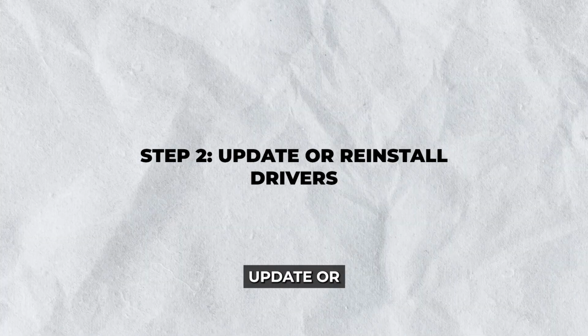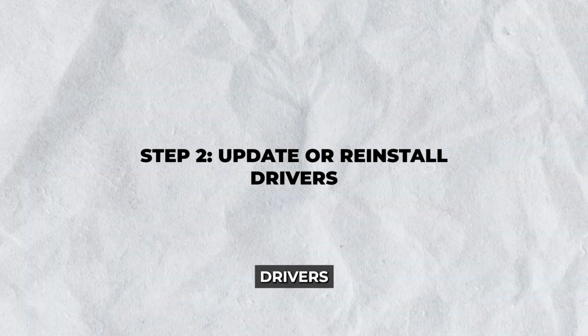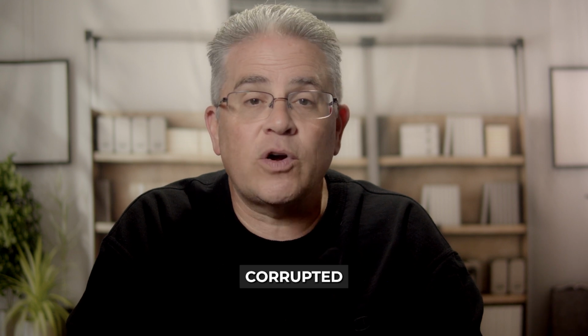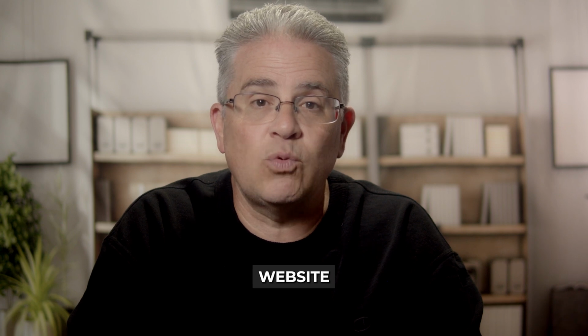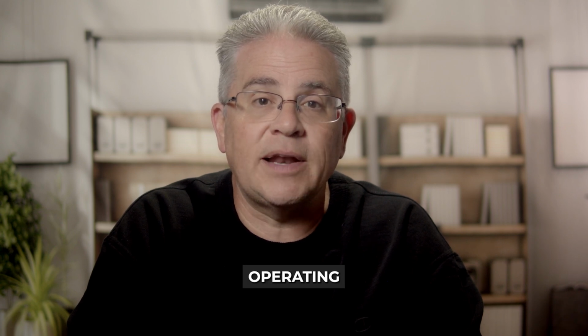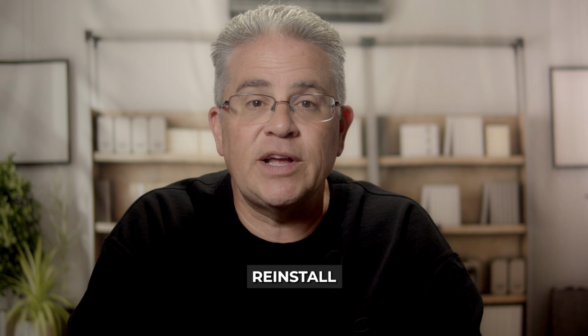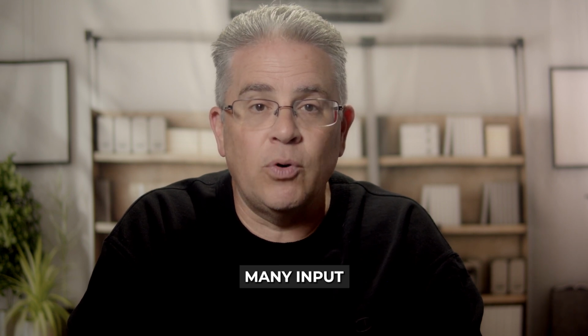Step 2. Update or reinstall drivers. Drivers control the connection between your hardware and operating system. Outdated or corrupted drivers can cause misinput problems. Update your keyboard drivers by visiting Anker's official website or using your operating system's update system. If updating doesn't work, try uninstalling the keyboard drivers. Restart your computer and the drivers should reinstall automatically. This process often resolves many input-related issues.